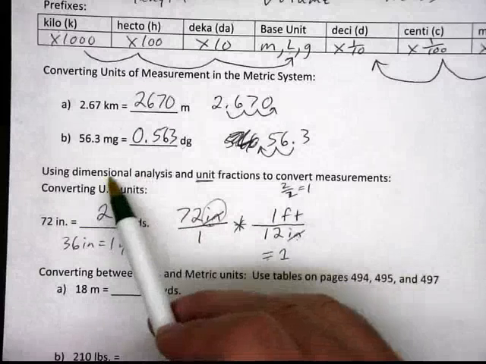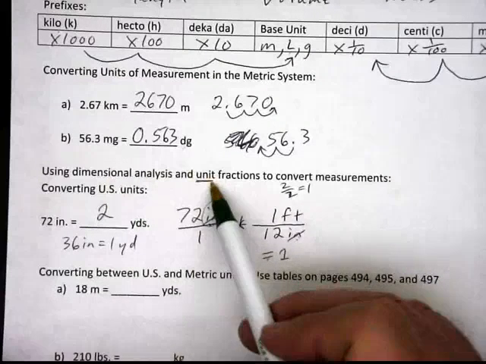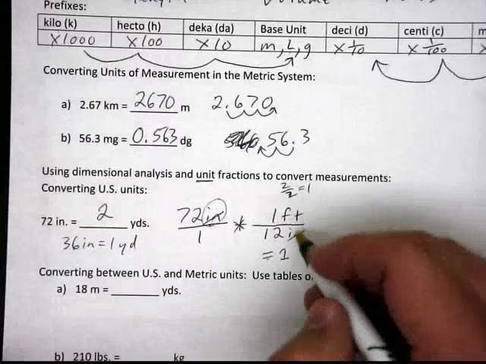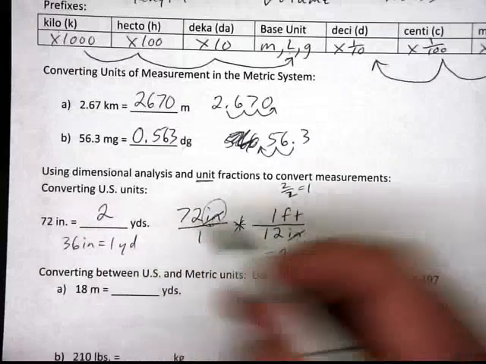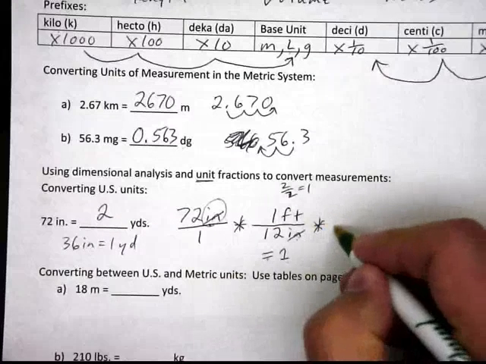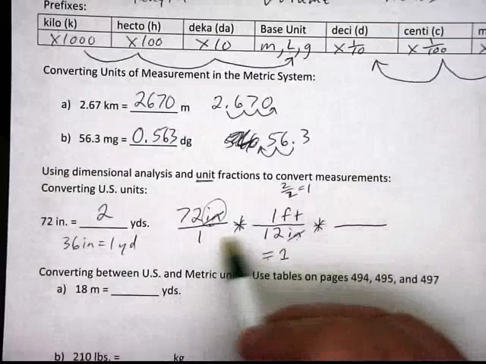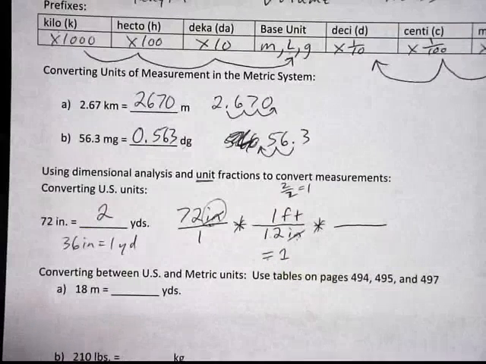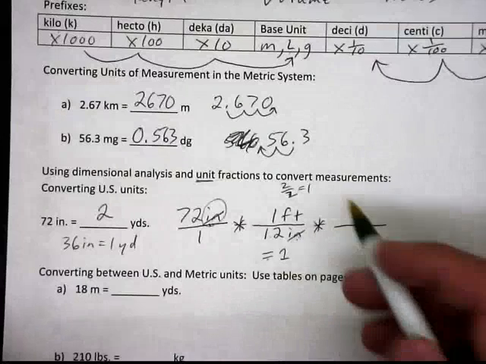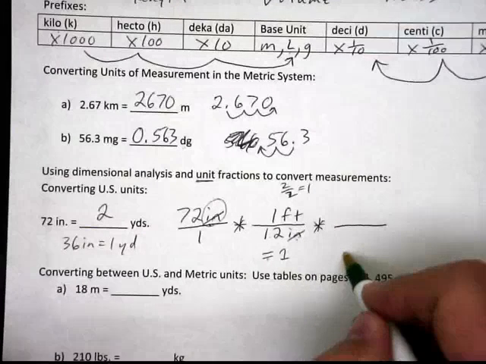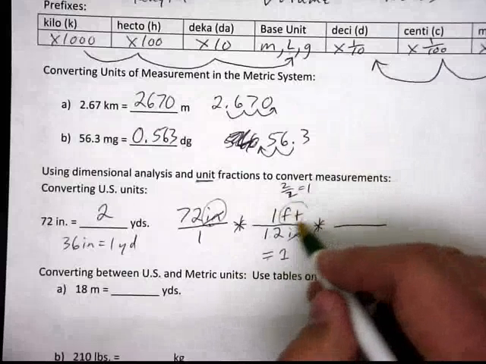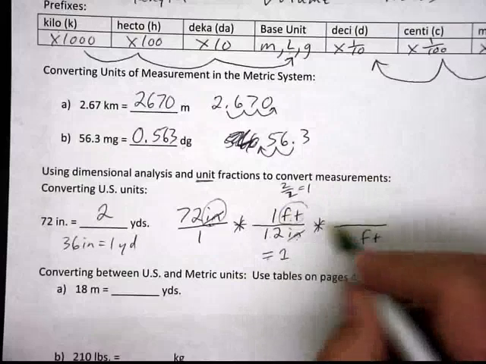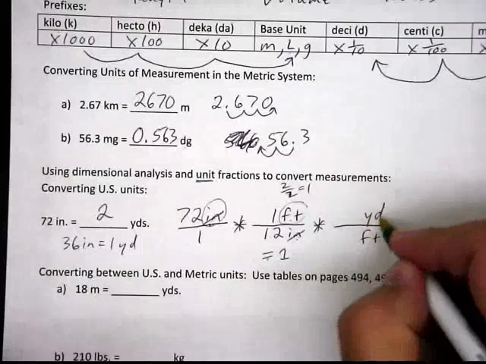All right, so I've changed my dimensions here by using unit fractions. I'm multiplying by 1 in order to change those dimensions. Well, that's feet, and I really wanted yards, so I'm going to multiply by another unit fraction. And since these are just equal to 1, I can multiply by 1 as many times as I want and not change the value of what I'm dealing with. So I'm going to do another unit fraction here, and this time I want to get rid of feet. So since feet is in the numerator, I'm going to have feet in the denominator, so they'll cancel out. And I want to change to yards.